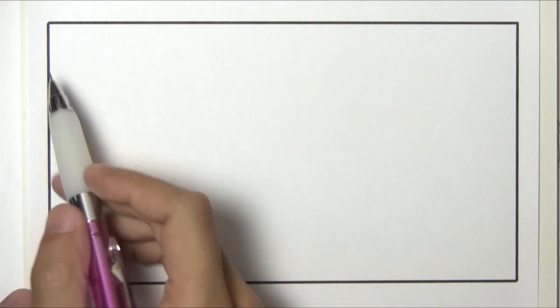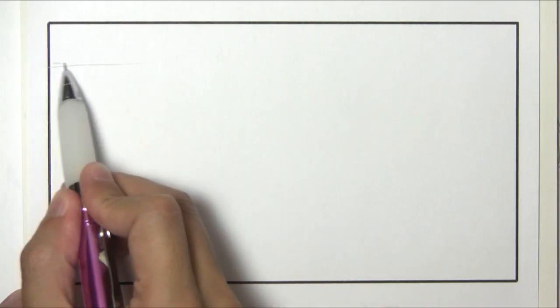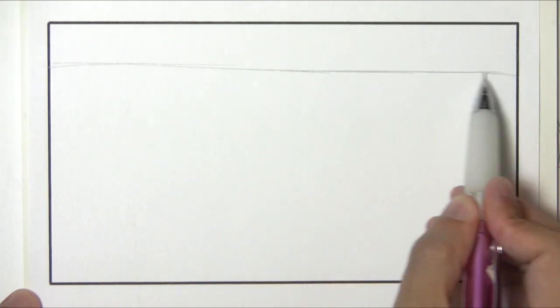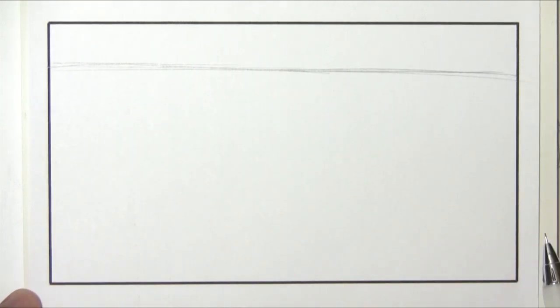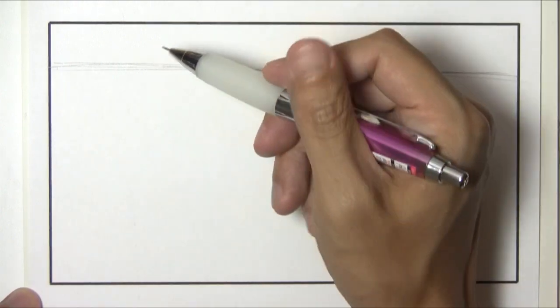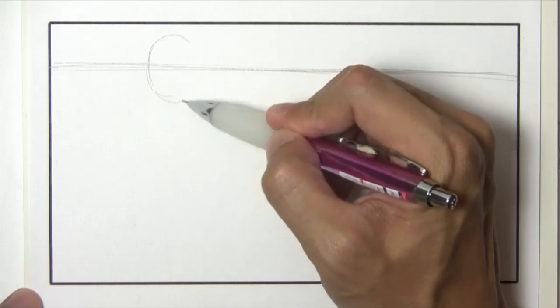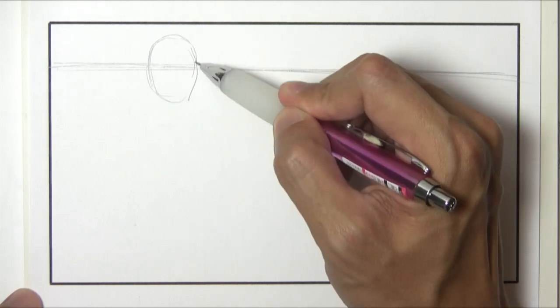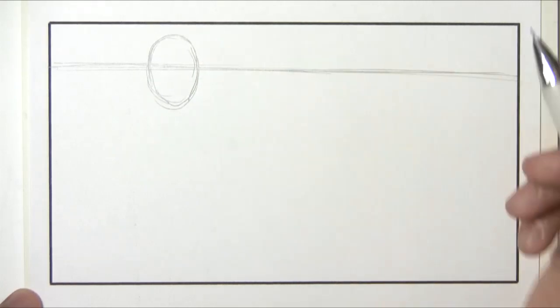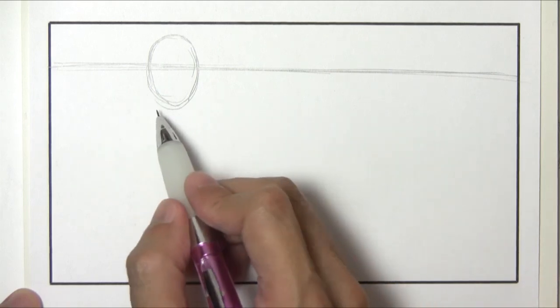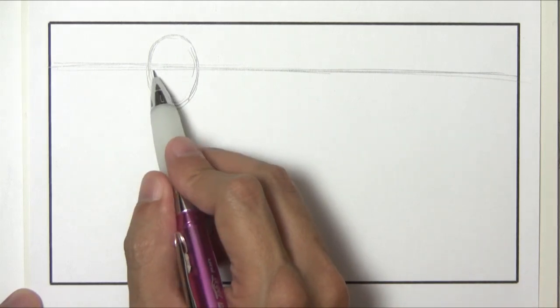So for this drawing and all these drawings, I'll be drawing the horizon line very near to the top. And because it's a high horizon, it means that we are, I guess, looking down a little bit on the characters. And for all the characters, I'm going to be drawing their heads right on the horizon. So this guy, I'm using an oval.